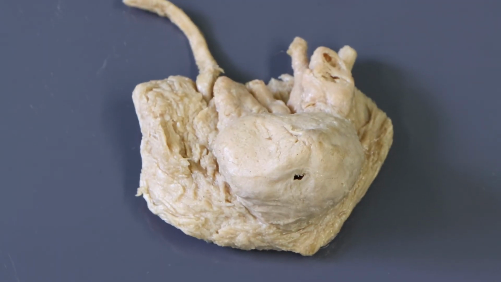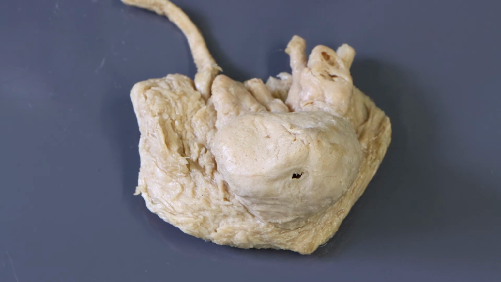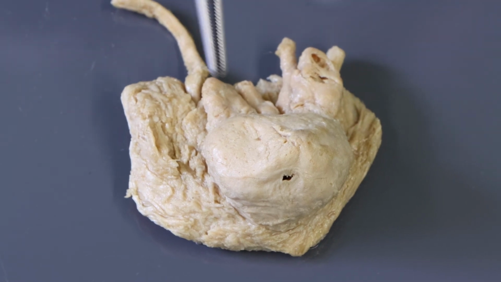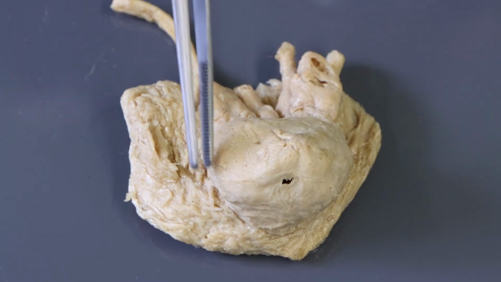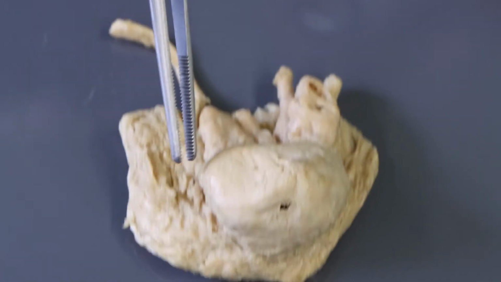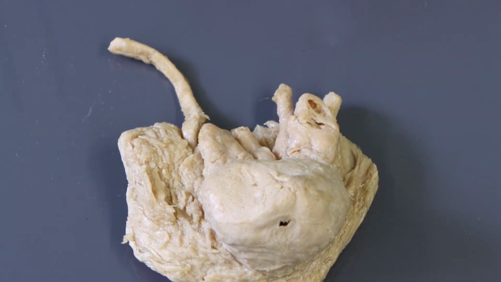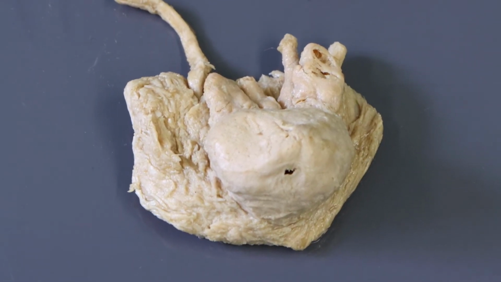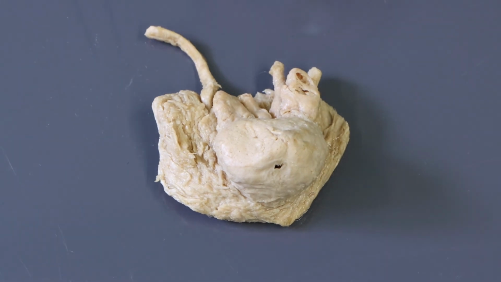Here, if you look at it in another preparation that I'm showing you in a while, here is the prostate, and the prostate, as I said, is the main gland of the male genital organ.